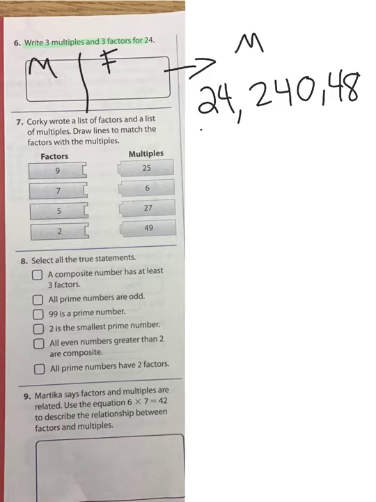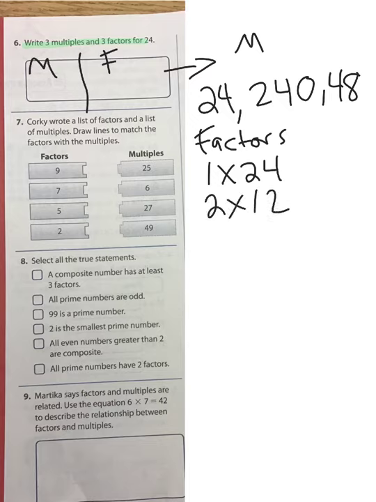Now I'm going to write the factors for 24. And we only need to write 3 of them, even though there's more. So those are the numbers that we're going to multiply to make 24. I know 1 times 24 is 24. So there's 2 right there. I also know that 2 times 12 is 24. So I actually wrote 4 factors, even though I only needed to write 3.